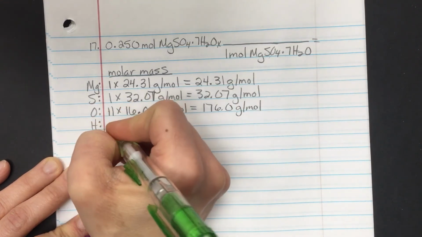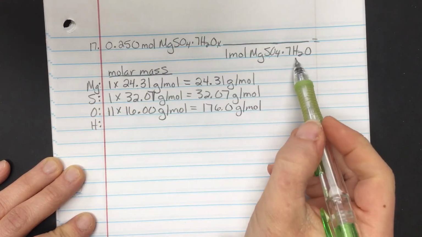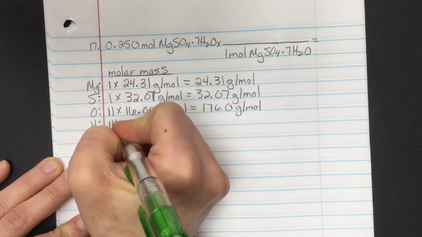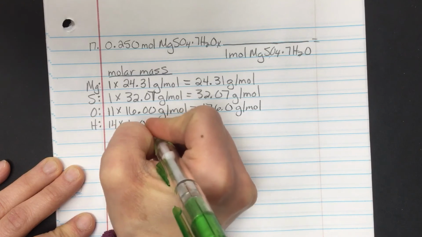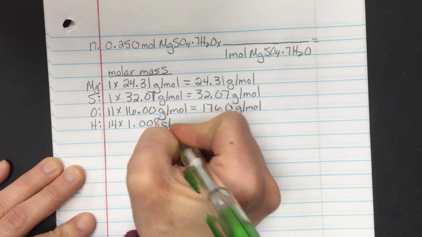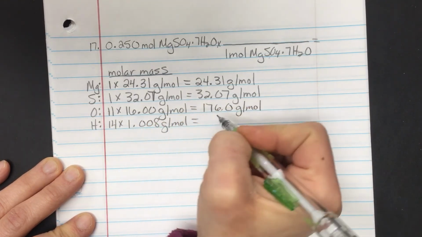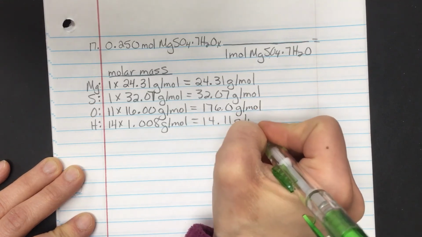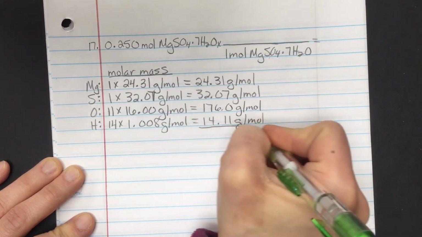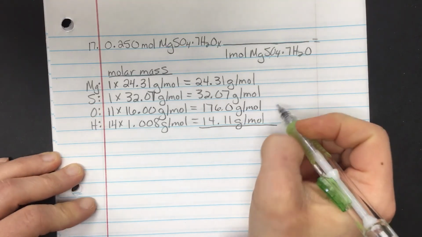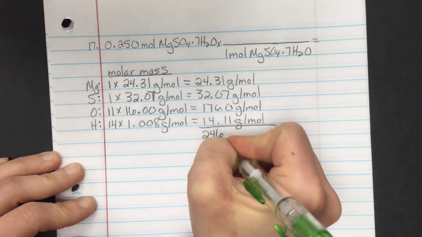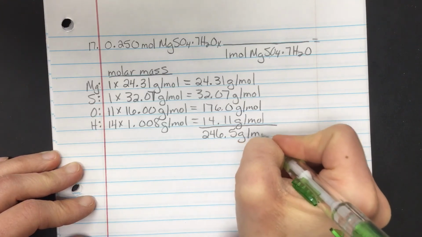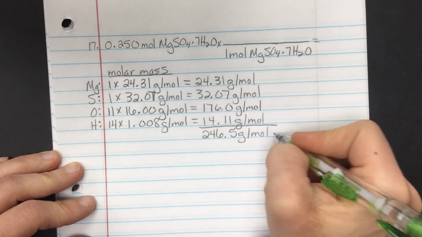And for hydrogen, 7 times 2 is 14. 14 times 1.008 grams per mole is 14.11 grams per mole. When I add those all up, I get 246.5 grams per mole for the whole thing.